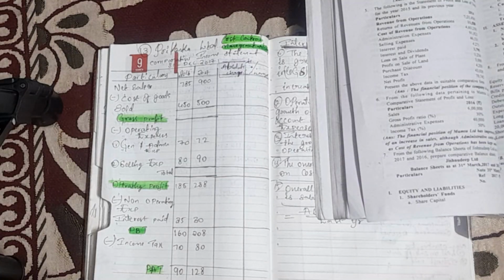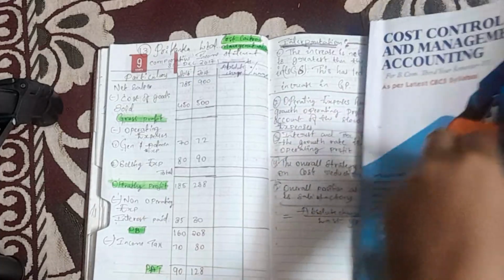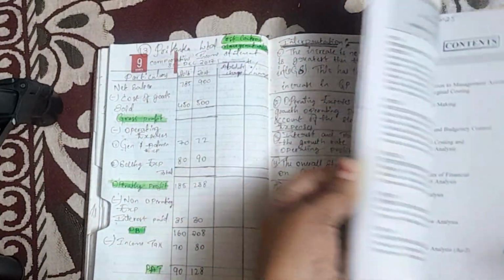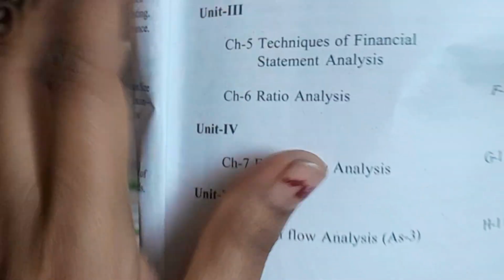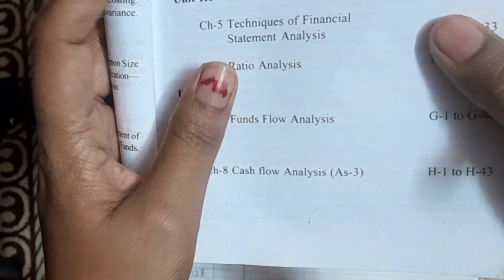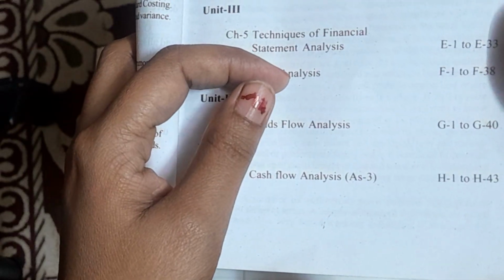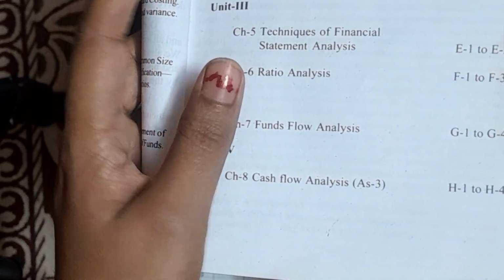Okay, students, as per students' request, I'm starting cost control and management accounting. In this subject we have completed unit 1 and unit 2, so now I'm going to start unit 3 in cost control management accounting for 6th semester BCom final years.